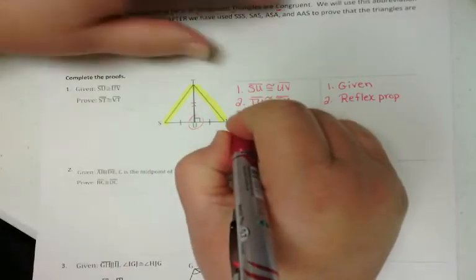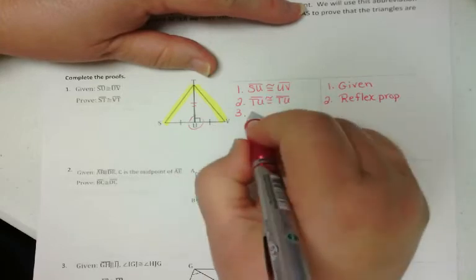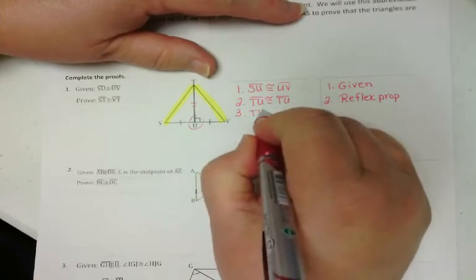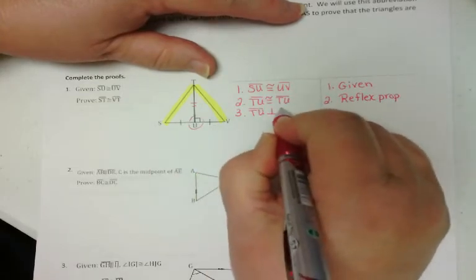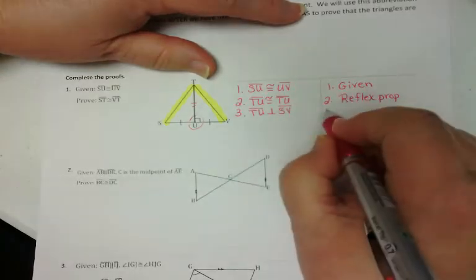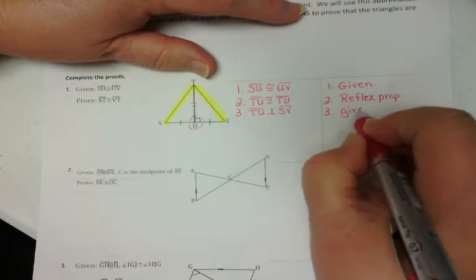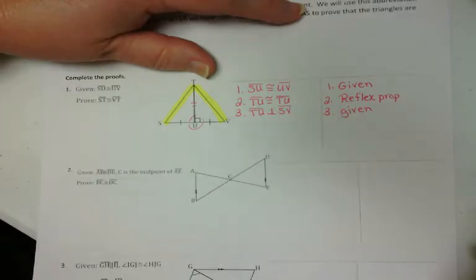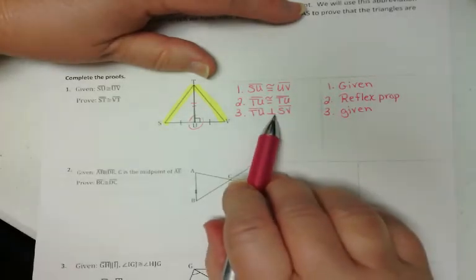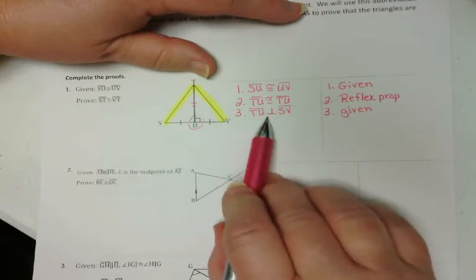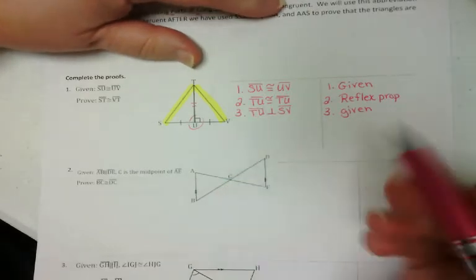So here's where we're going to go with that. Because of that right angle that they gave us, segment TU is perpendicular to segment SV. I'm going to say that was given because they just drew it in the picture for us. Now, to go from perpendicular, there's a couple of steps we have to use.